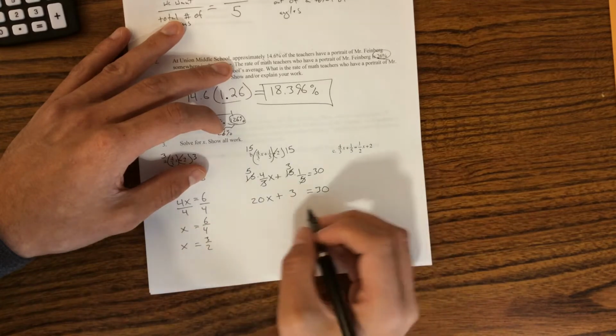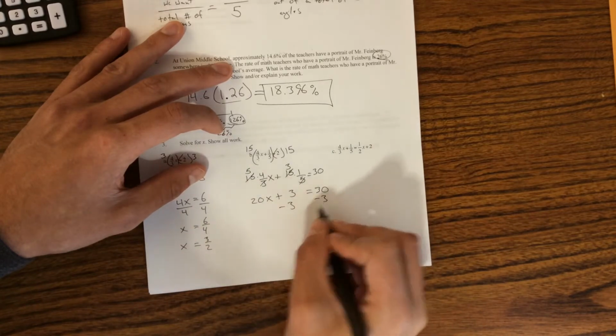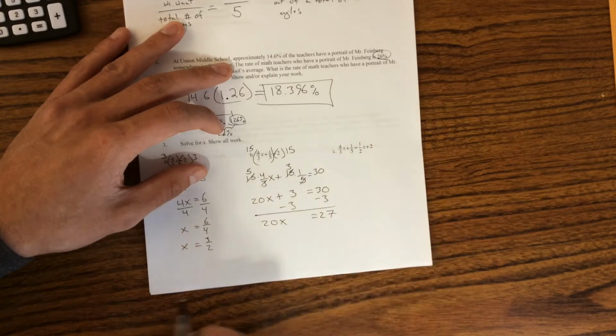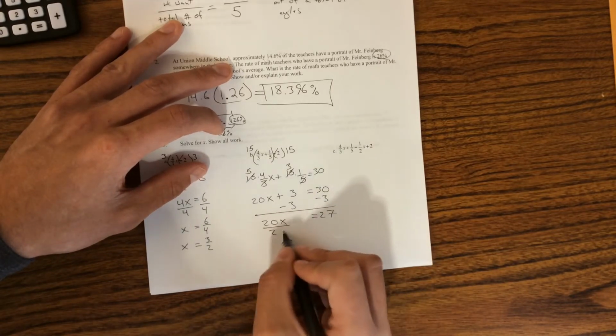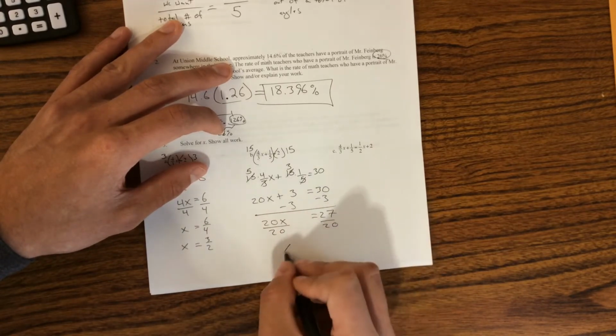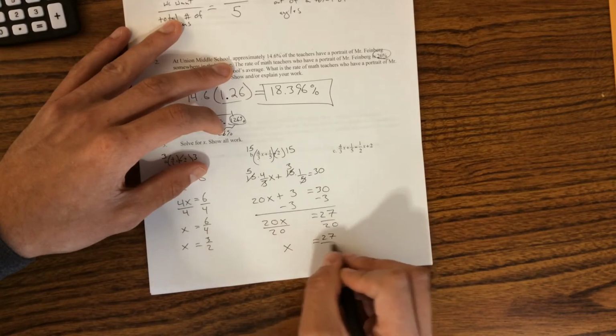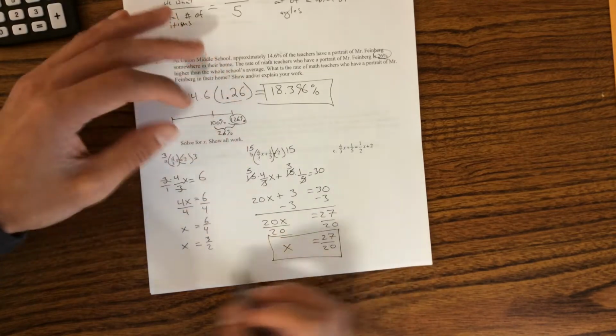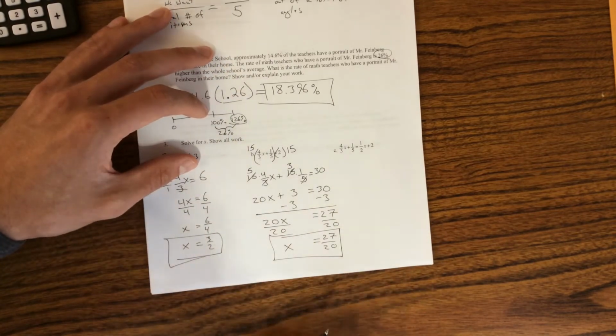Go ahead and just solve it like a normal equation. Subtract 3 from both sides. I get 20x equals 27. And divide both sides by 20. x equals, and I'll just leave it as 27 over 20. We actually didn't box this one either, so.